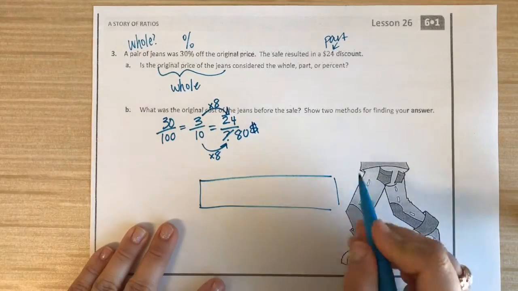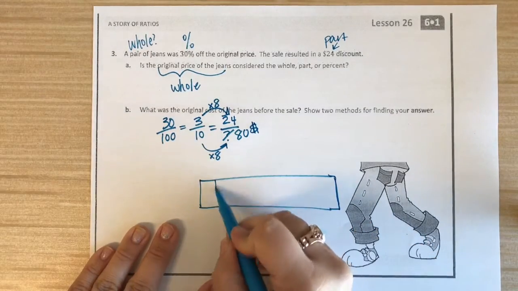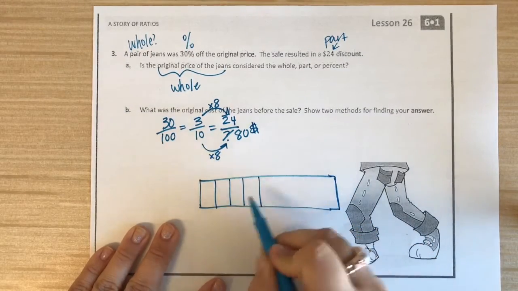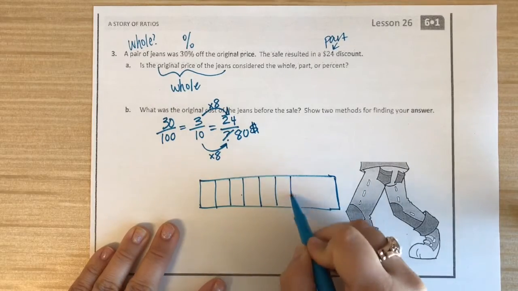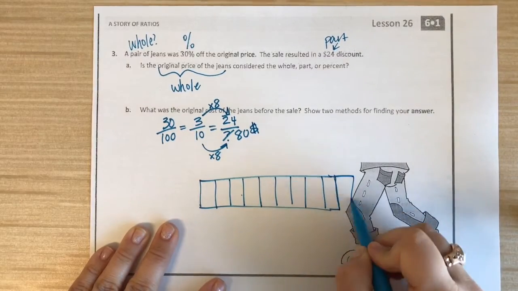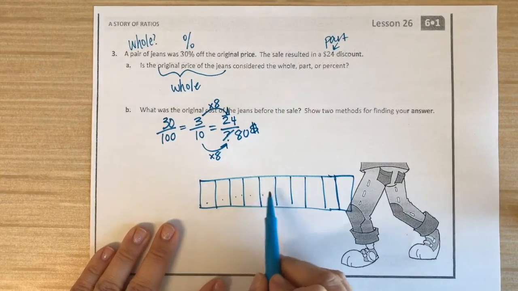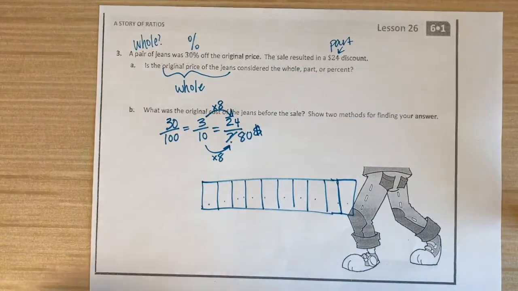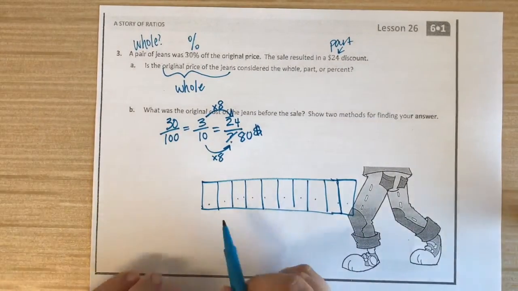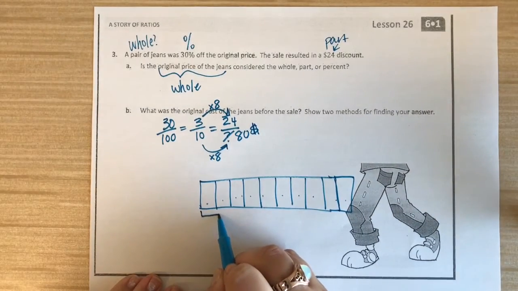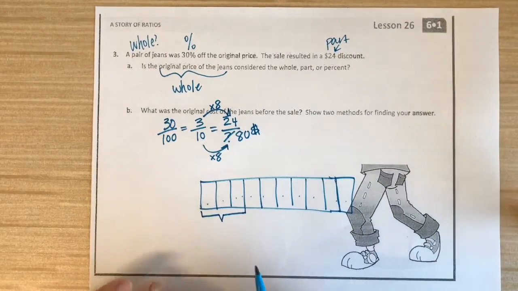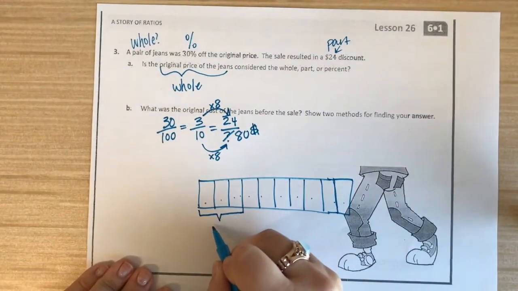I'm going to use that 3/10 that I reduced it down to divide it into 10 parts. 1, 2, 3, 4, 5, 6, 7, 8, oops, 9. There we go. So 1, 2, 3, 4, 5, 6, 7, 8, 9, 10. 10 equal groups. Okay. So 30% of that, which is this portion here, just 3 of those groups, was $24.